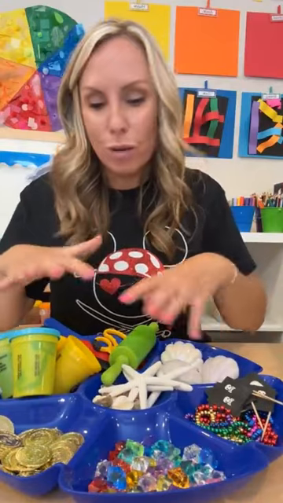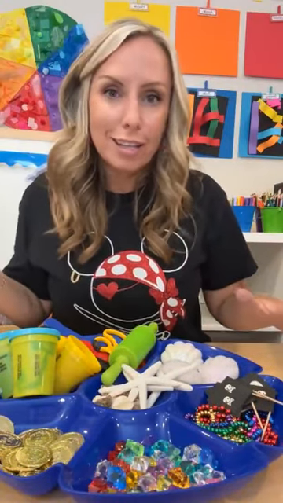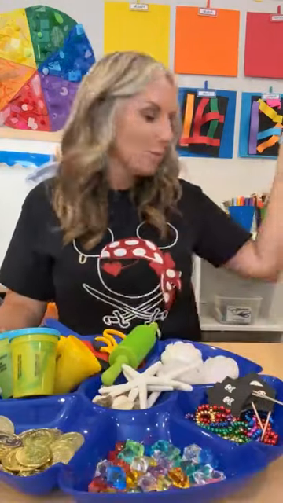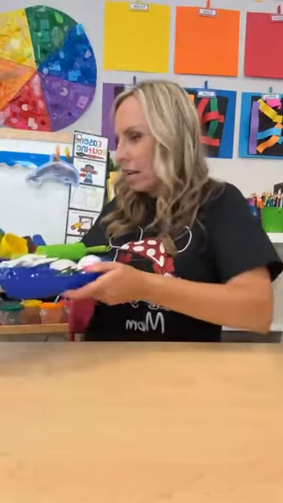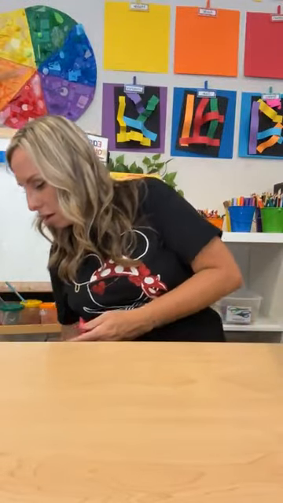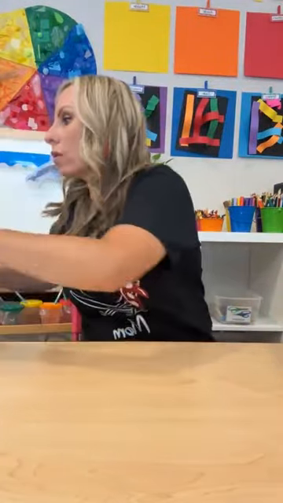And then when they're done with whatever they make, they put it all back and there's no issues. And it's really, really fun. And I love Play-Doh trays. Students love Play-Doh trays. And it's art because it's sculpting. So really fun. Now for the sensory table.